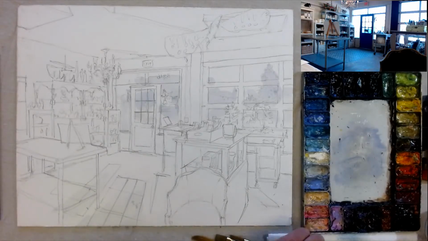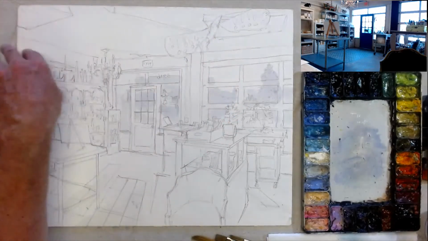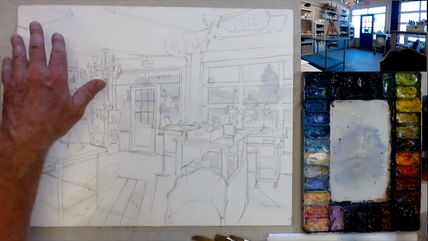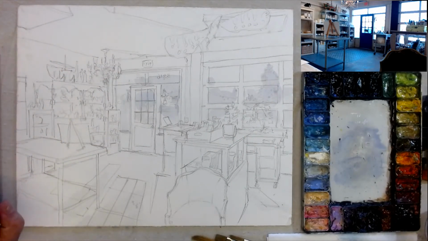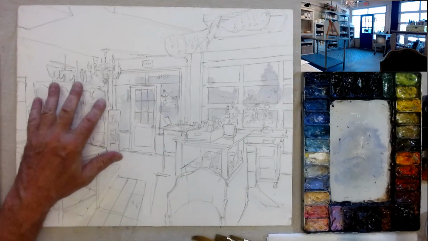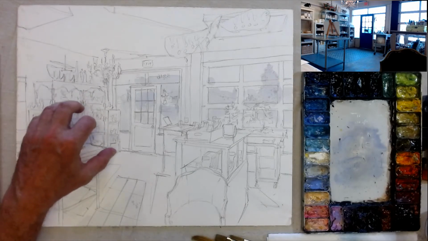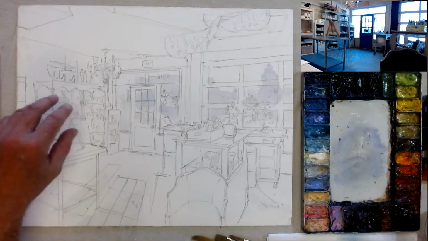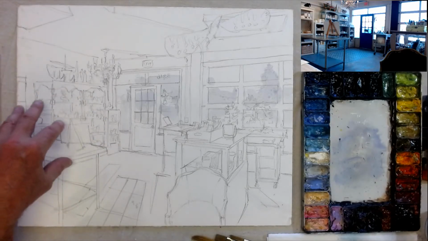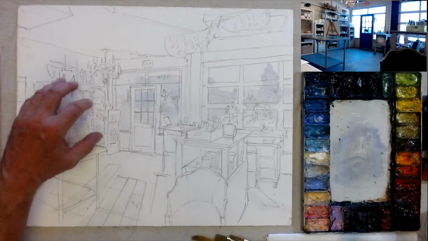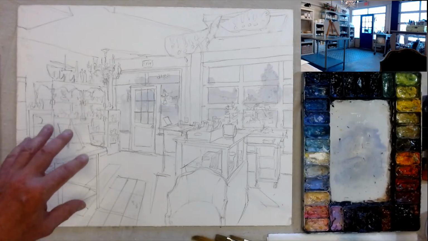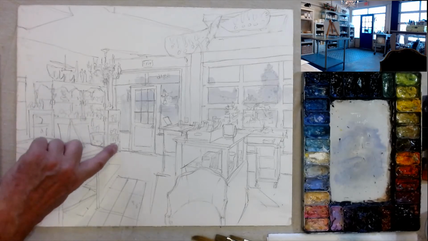So I'm going to take my big brush and just start, look for a path so you don't have to stop. You don't want to go back and forth. All the stuff on these shelves, all the ceramics on these shelves, that's going to be all the same when I do my light and middle tone.